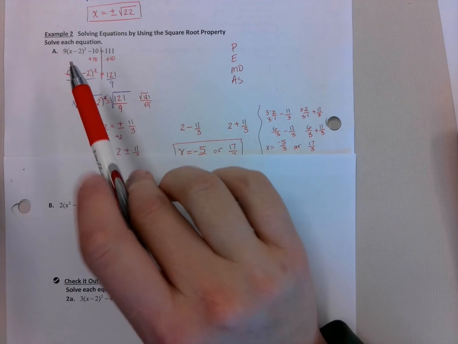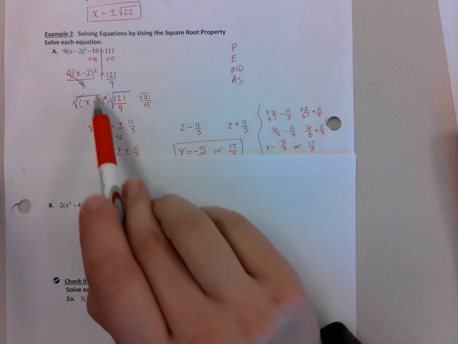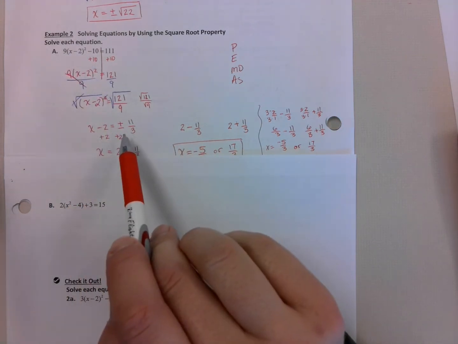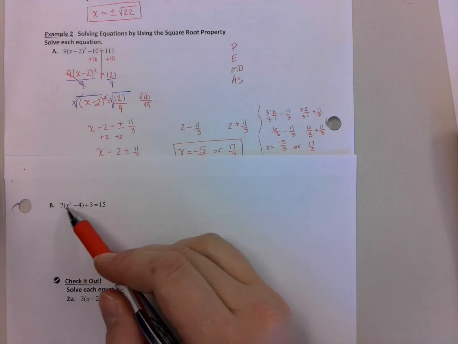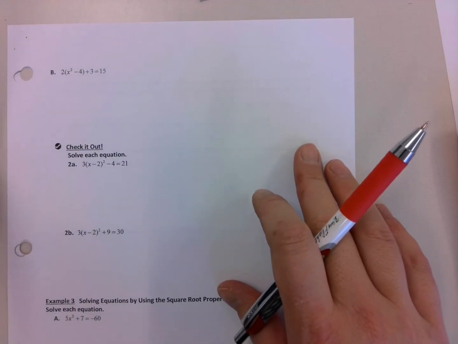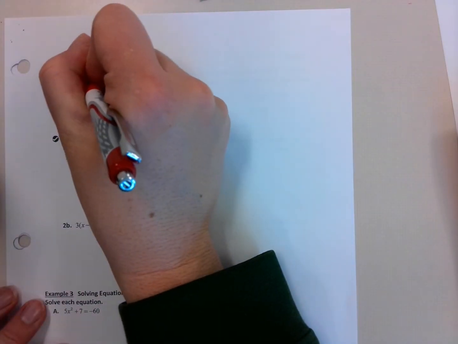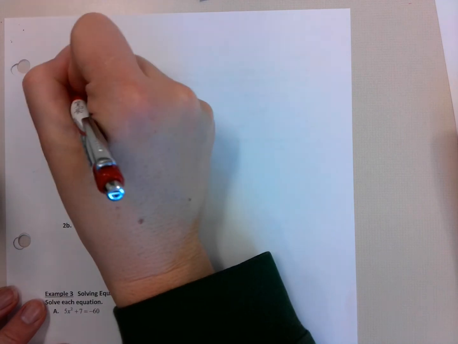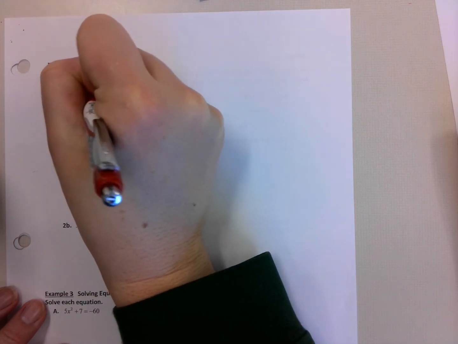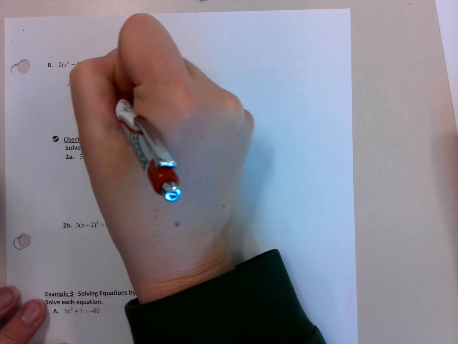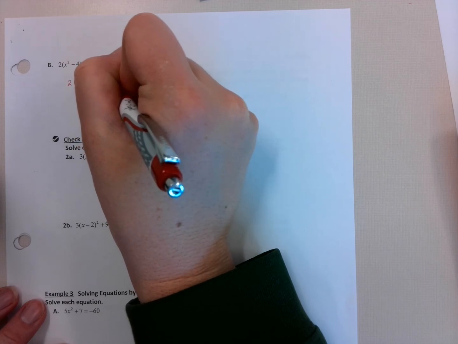When we did this, we basically isolated the square term and took the square root and had an extra step. These parentheses are just to distribute the 2. So in this one, you could distribute the 2, but I'm going to go ahead and just follow these rules of subtracting off the 3 first. I have 2x squared minus 4, in parentheses still, equals 12.